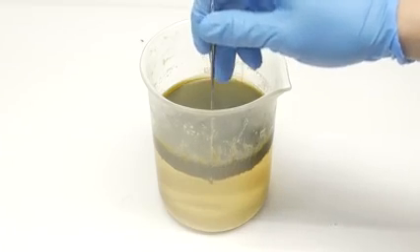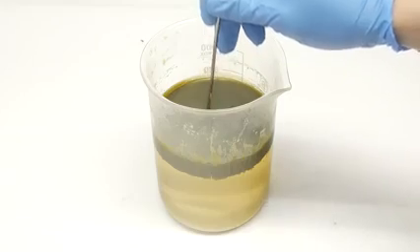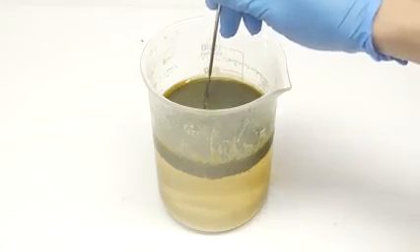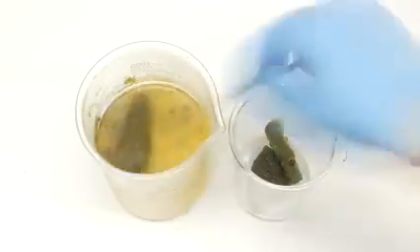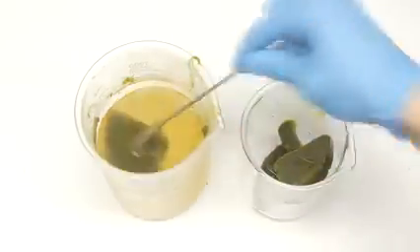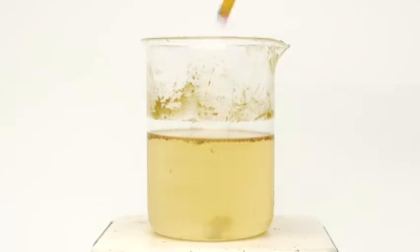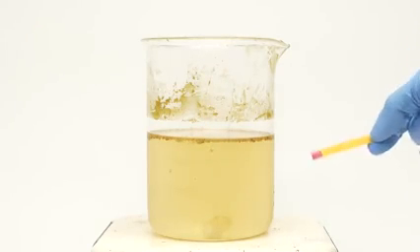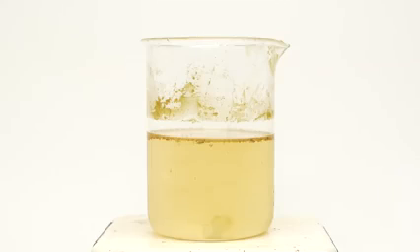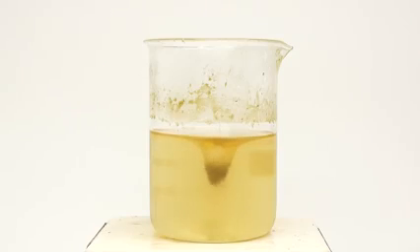It can be removed as one large chunk, but I recommend cutting it into smaller pieces. All of the fatty acids are then scooped out and dumped into another beaker. The liquid that's left over contains excess hydrochloric acid and sodium chloride. To get rid of it, it can just be poured down the drain with a bunch of extra water.